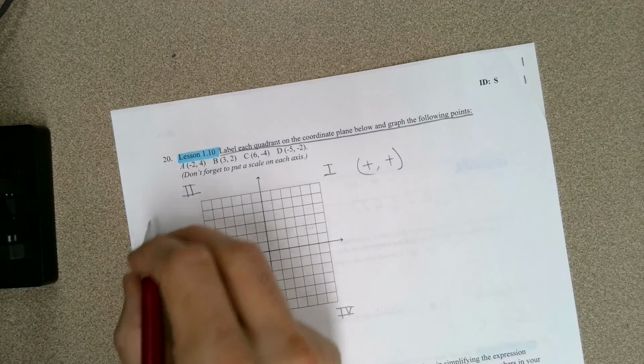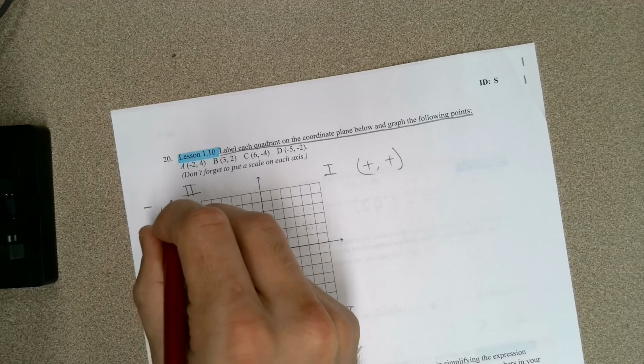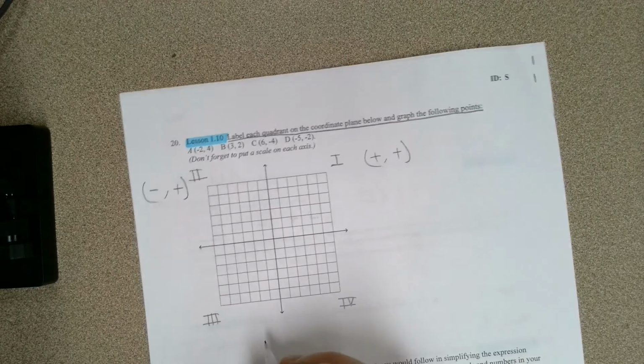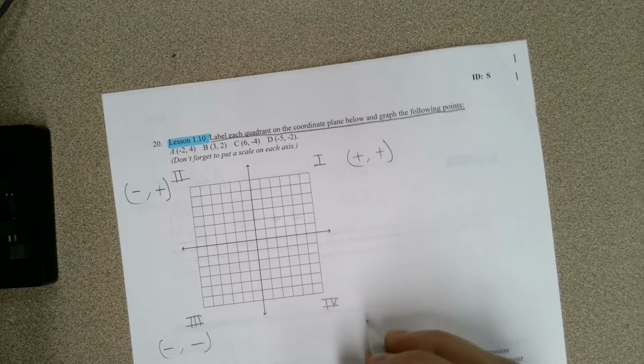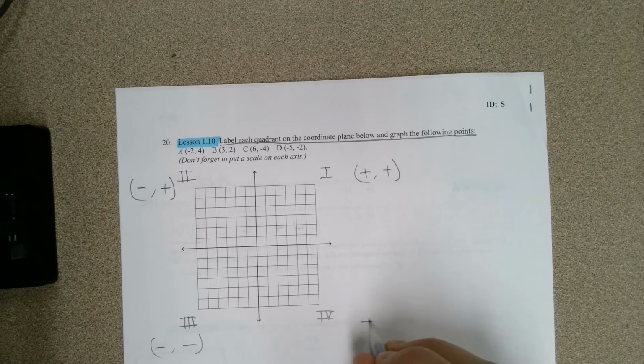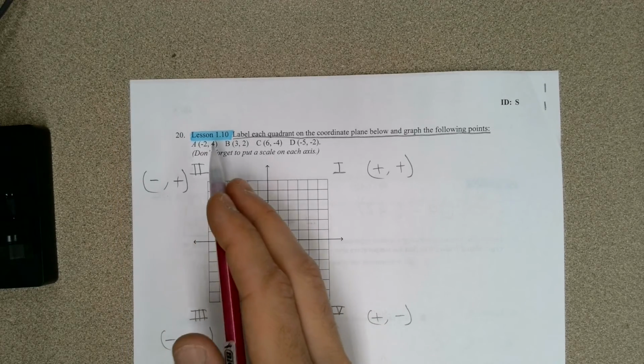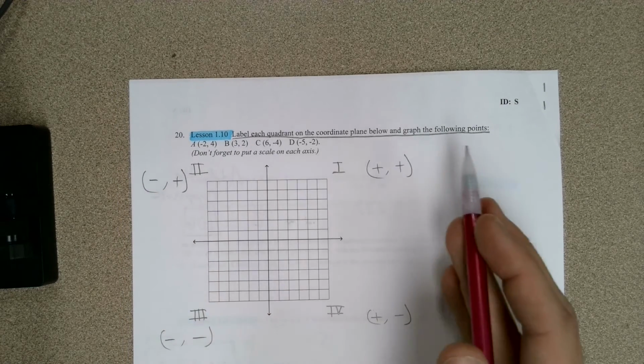Quadrant 2 is a negative, positive. Quadrant 3 is a negative, negative. And quadrant 4 is a positive, negative. Those are the ordered pairs. So I'm looking at these right up here. We're asked to graph the following points.